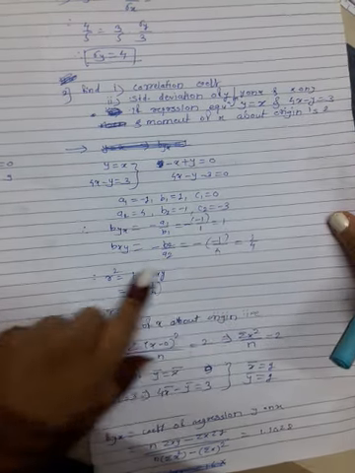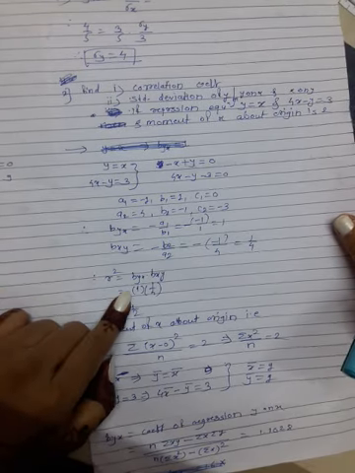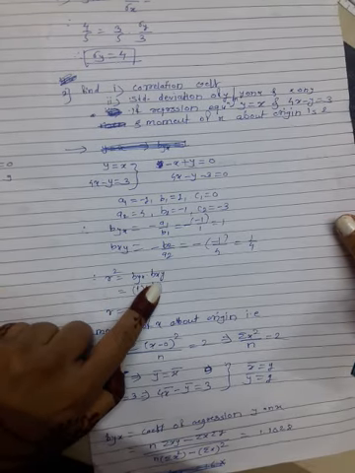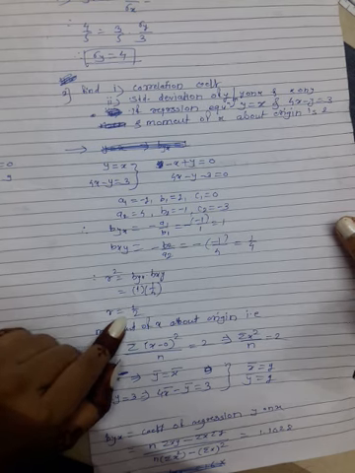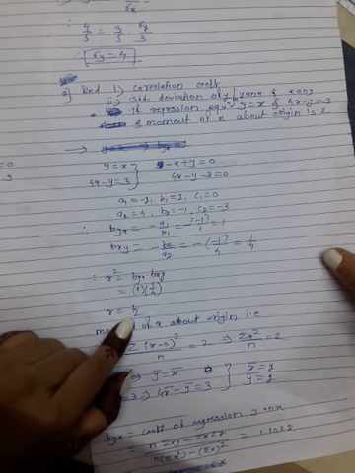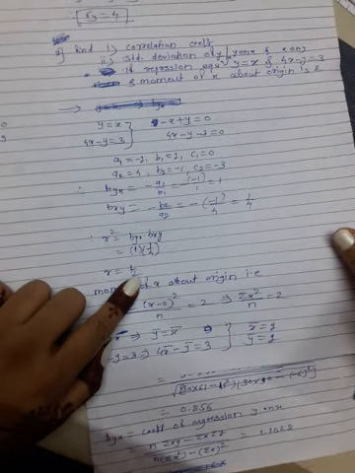1 by 4. Okay, now put these two values in this equation, r square is equal to byx into bxy, which becomes r is equal to, take a square root, we get 1 by 4 square root, positive square root, that is half.